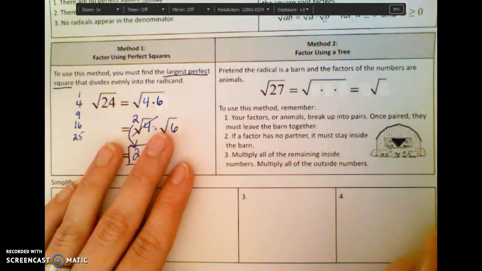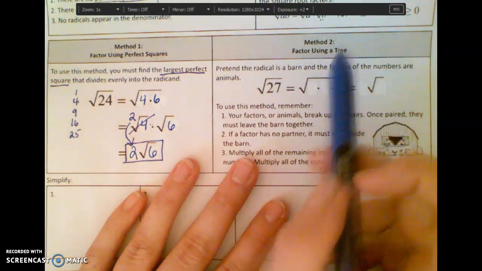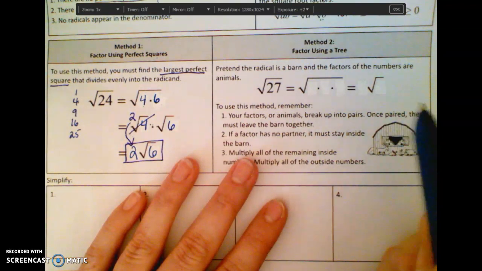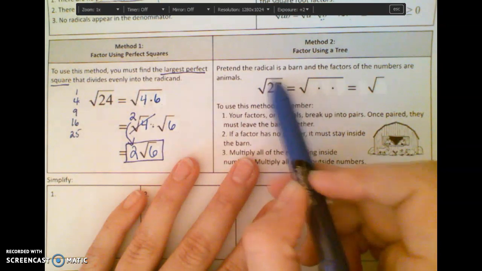So this one is going to be a little silly, but that's okay, because sometimes silly works for us. So what we're going to do is pretend the radical is a barn and the factors of the numbers are animals. So it kind of looks like a little house. We're going to say this is our barn.